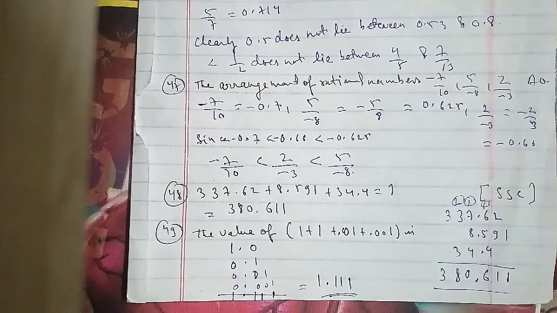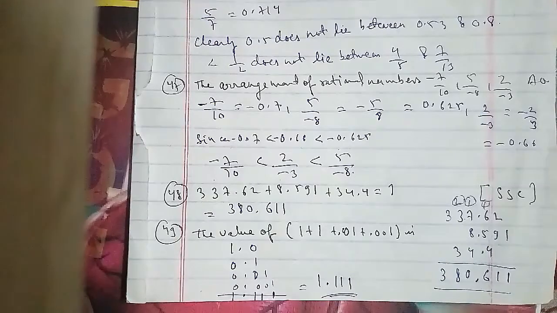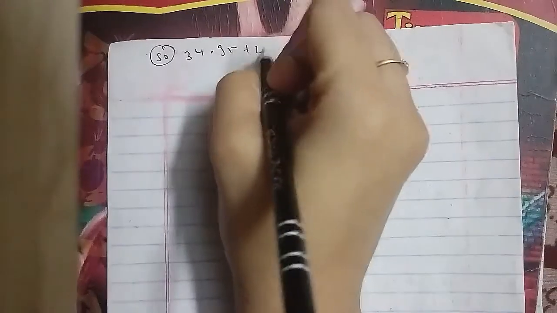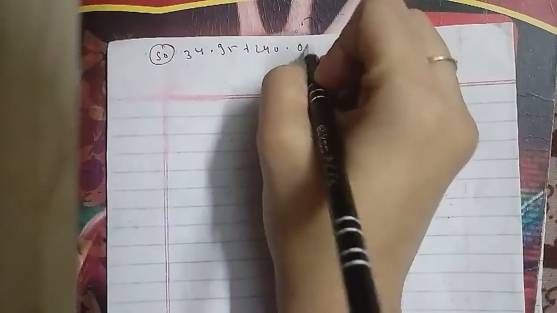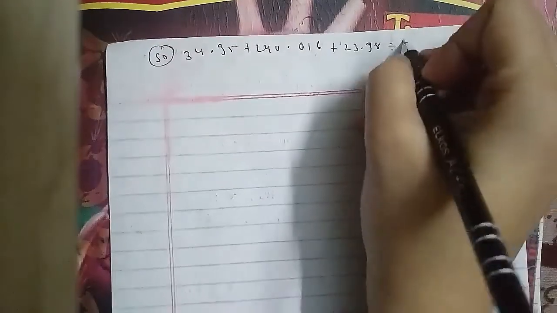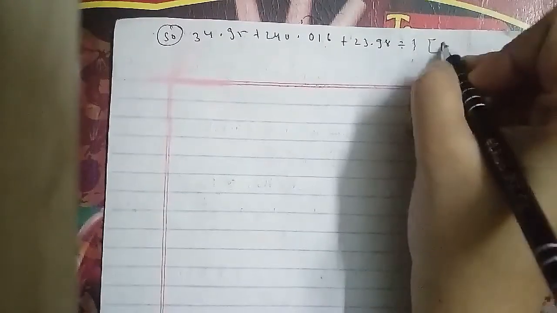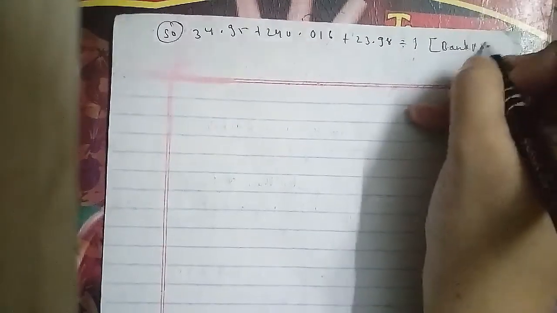We'll go ahead with the 50th question of the session, where the question is 34.95 plus 240.016 plus 23.98 equals question mark, which has been asked in a bank PO question paper.